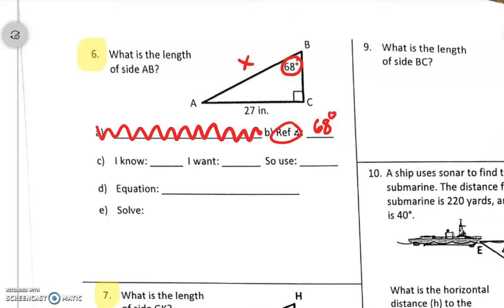We're not going to use that. C says, I know. Well, what is it that we know in the figure? We know AC. So AC is opposite that 68 degrees. So I'm going to write, I know the opposite side. We want to know the hypotenuse, right? So I want to know the hypotenuse.